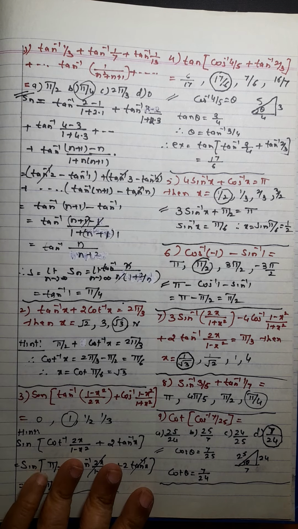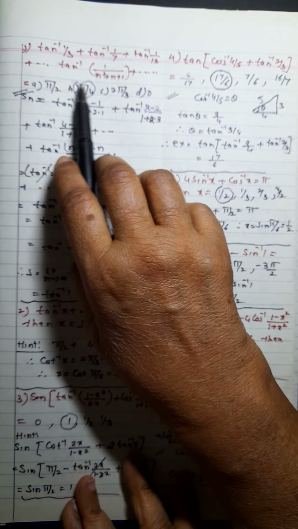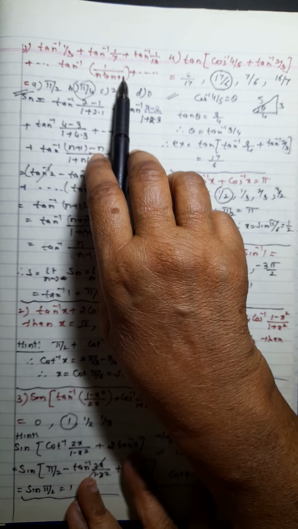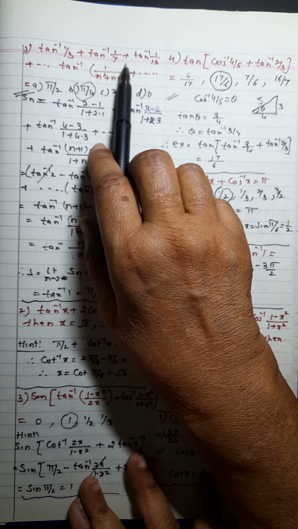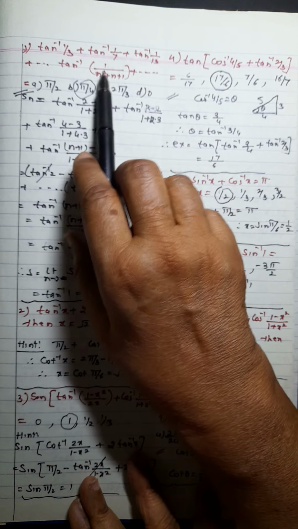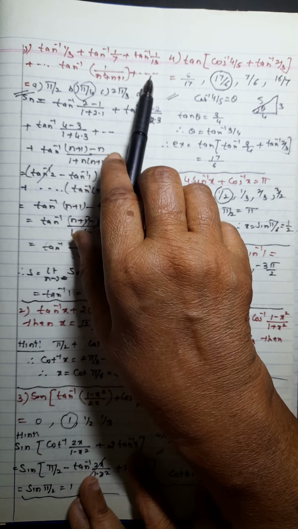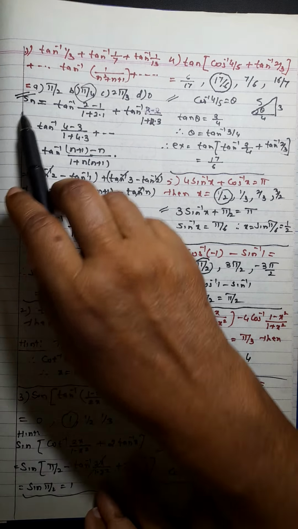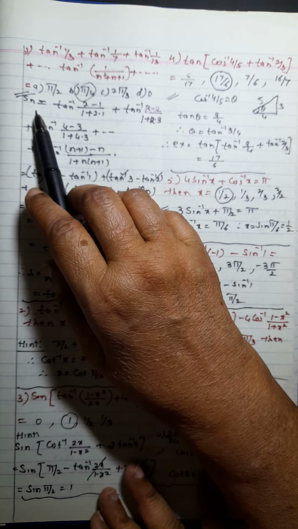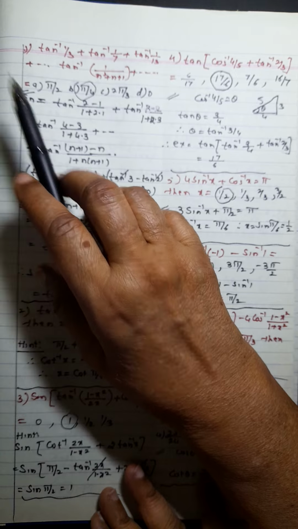Now the next problem. These are all problems from papers; from CET also I have collected some problems. Tan inverse of 1 by 3 plus tan inverse of 1 by 7 plus tan inverse of 1 by 13 plus dot dot dot till infinity, what is the value of this? First I will find the sum of n terms, and then I will take the limit as n tends to infinity.